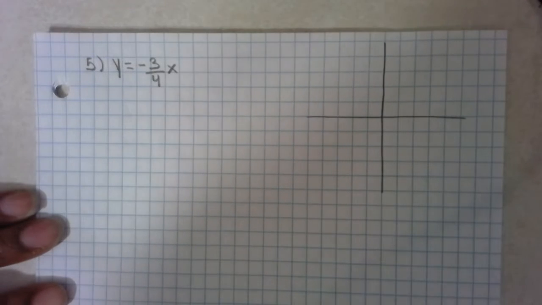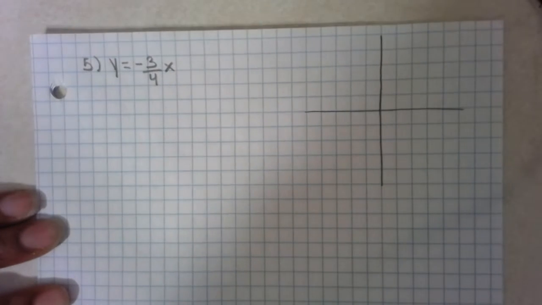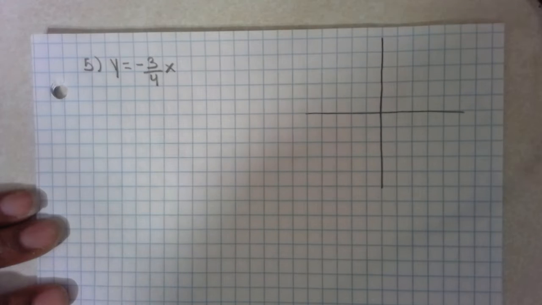Today's assignment is graphing linear equations. You are going to be asked to use slope-intercept form, x and y intercepts, or create a table to graph each linear equation, numbers 1 through 10. Whichever method you choose is fine. You just have to show your work.